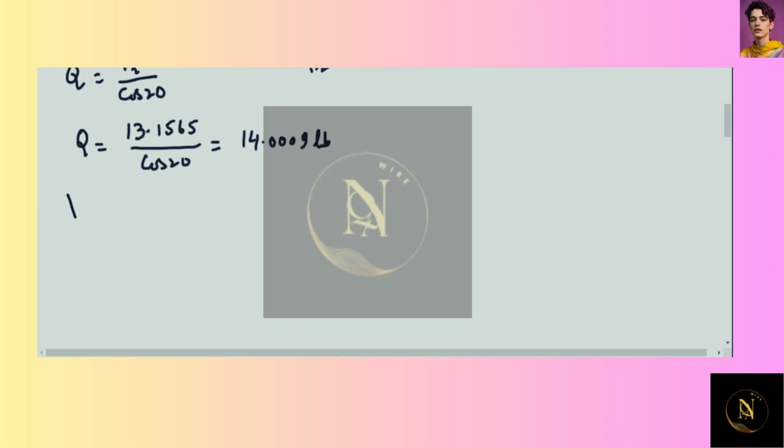And taking summation of force along transverse direction, transverse force is equal to P minus Q sine of 20. So P is equal to transverse force plus Q sine of 20.